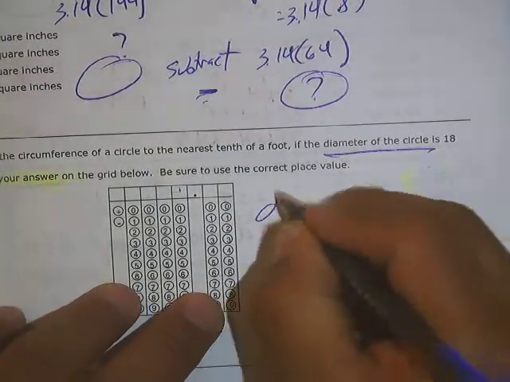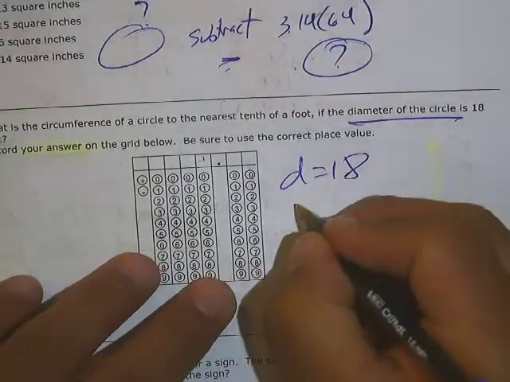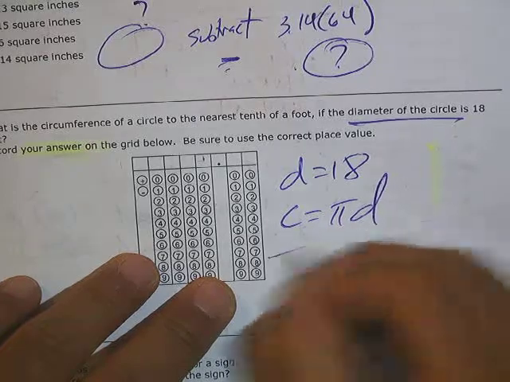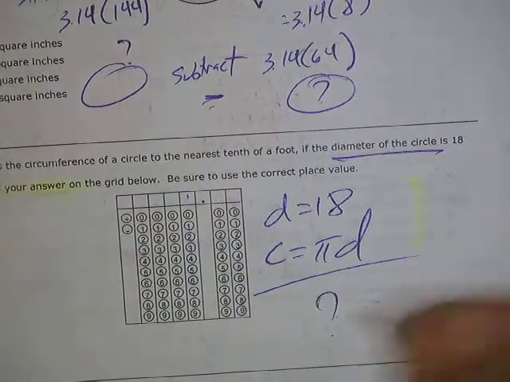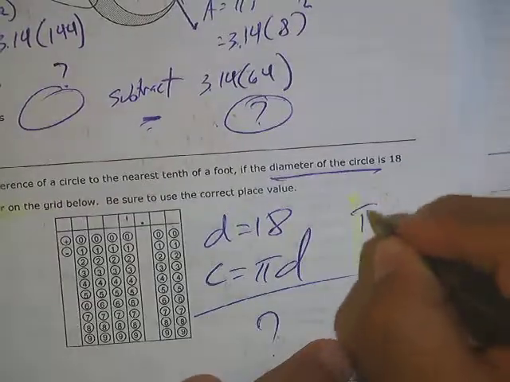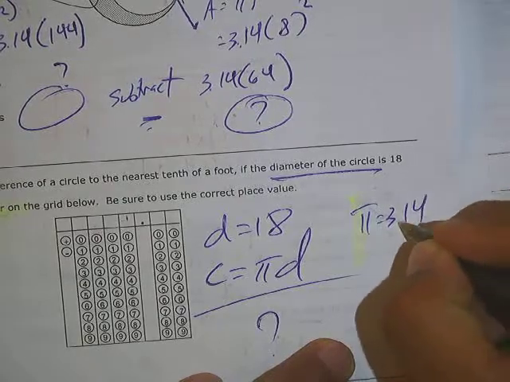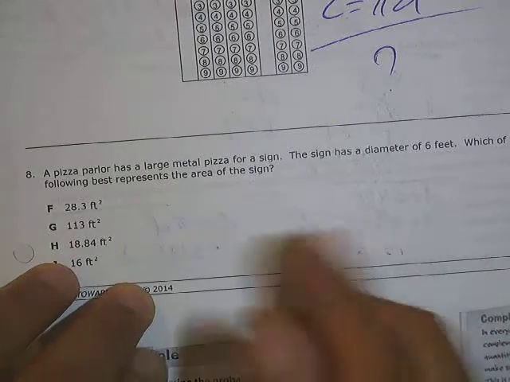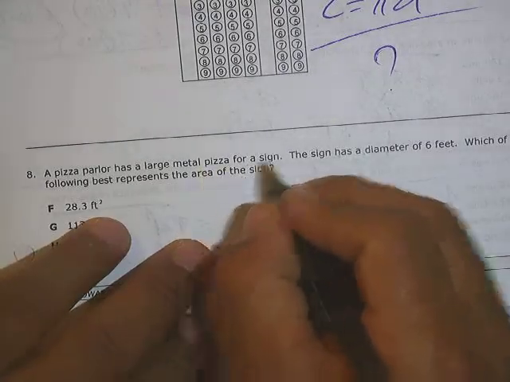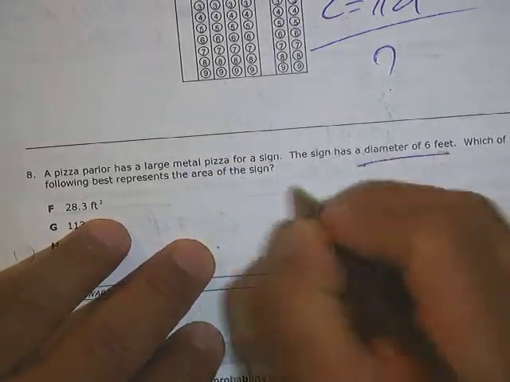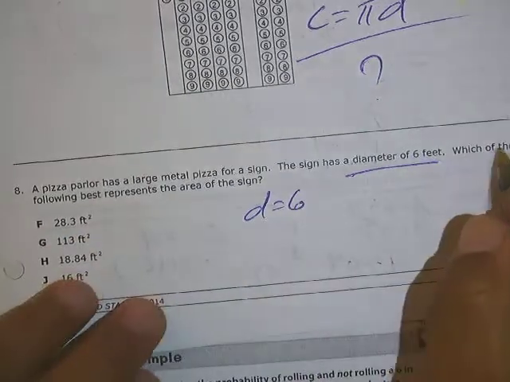Number 7. What is the circumference of a circle to the nearest tenth of a foot? So think there, the diameter of the circle is 18. This is the circumference, pi times diameter. Okay, figure it out. Just remember pi is equal to 3.14.